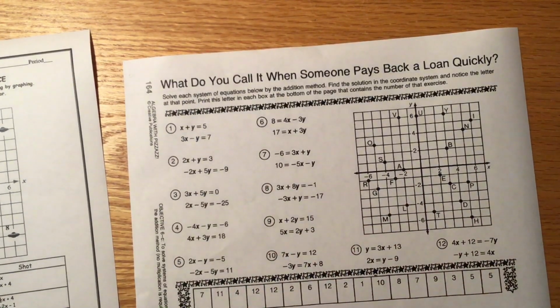I'm going to post quizzes, and that will be your proof to me that you understand how to solve systems of equations by graphing. Talk to you soon.